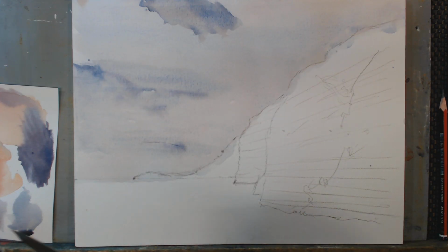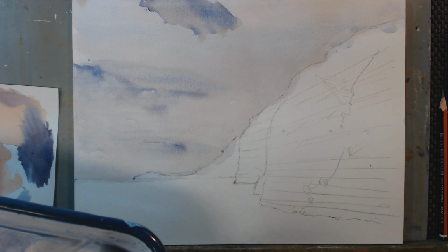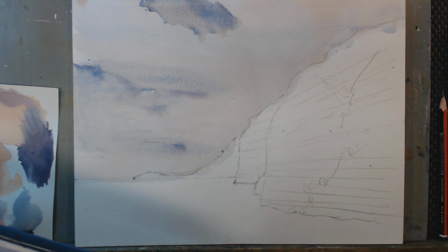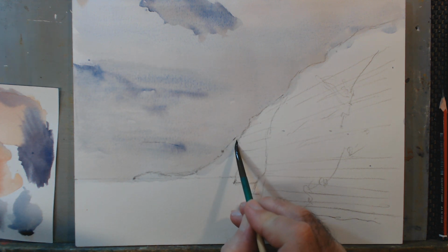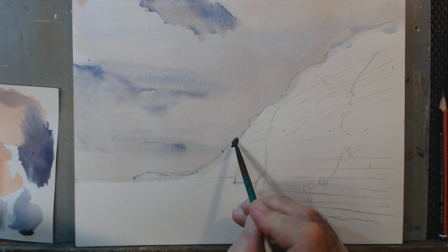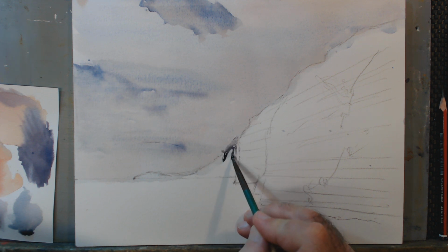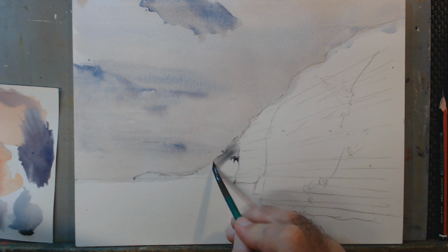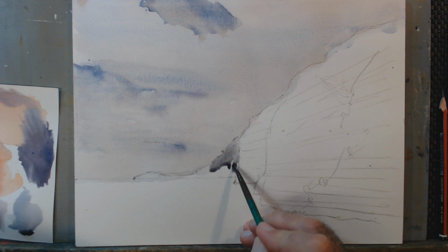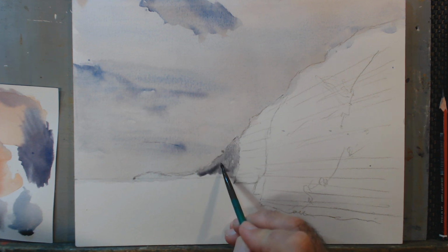I made this mixture. Basically, it's ultramarine blue, that alizarin crimson, and a touch of yellow, just to make it warm. And then I'm going to go ahead and paint this rock in the back with a very light mixture like this. Okay.